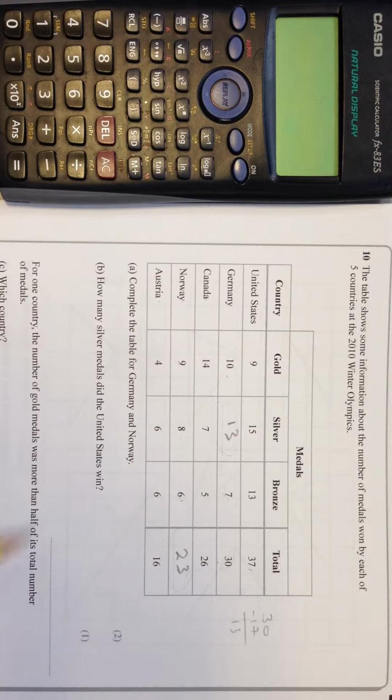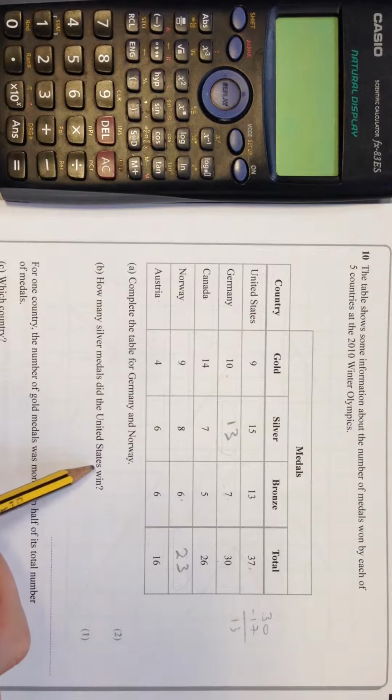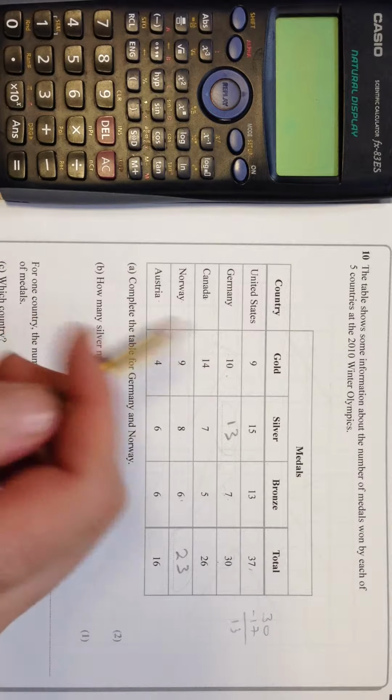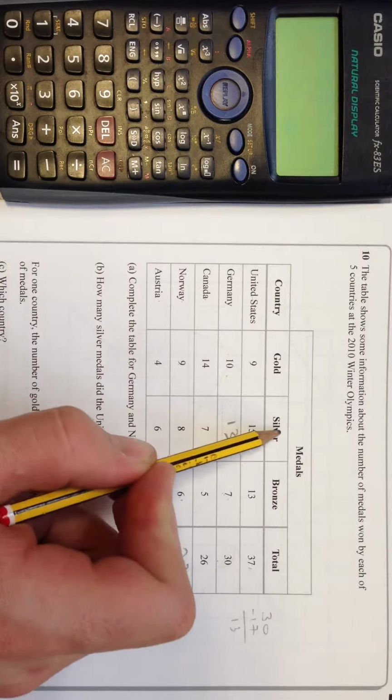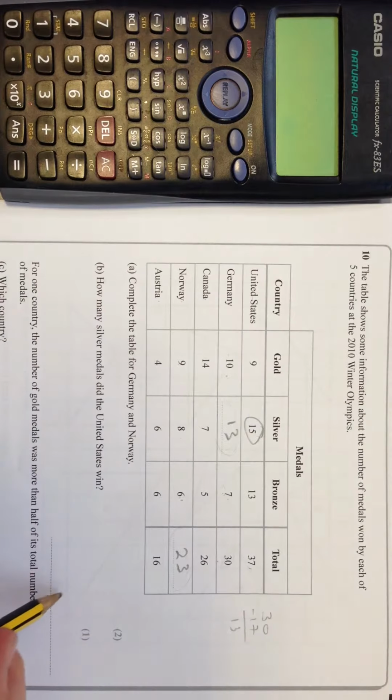Part B. How many silver medals did the USA, United States, win? Well, this is dead easy. We can just go to United States. Silver. And it's 15.